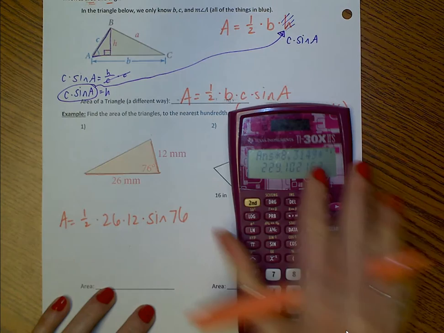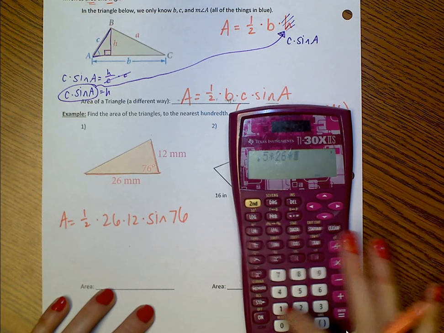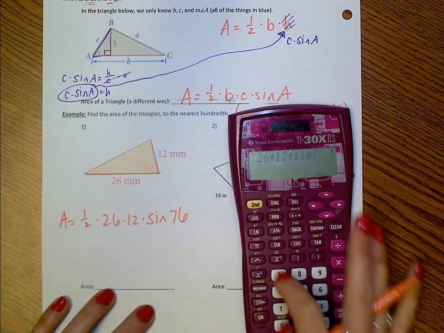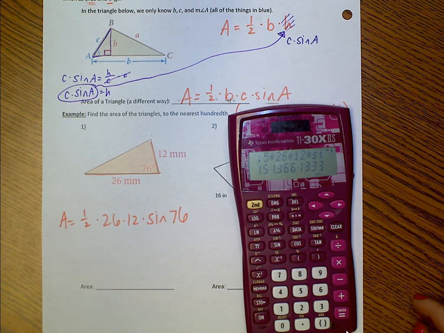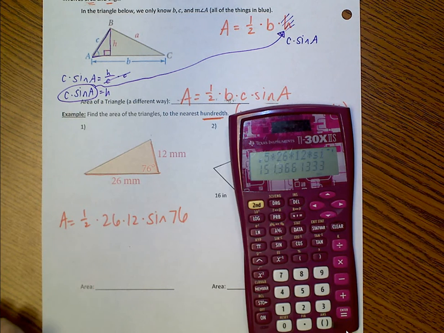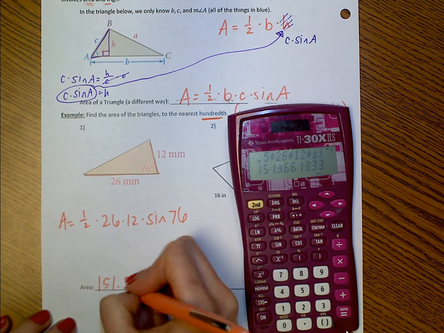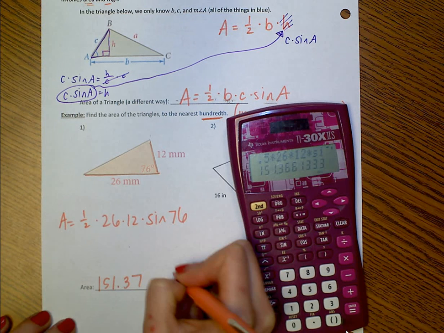And all I'm going to do is type that in my calculator all at once. And to the nearest hundredth, that's 2 decimal places, I'm going to say 151.37 millimeters squared.